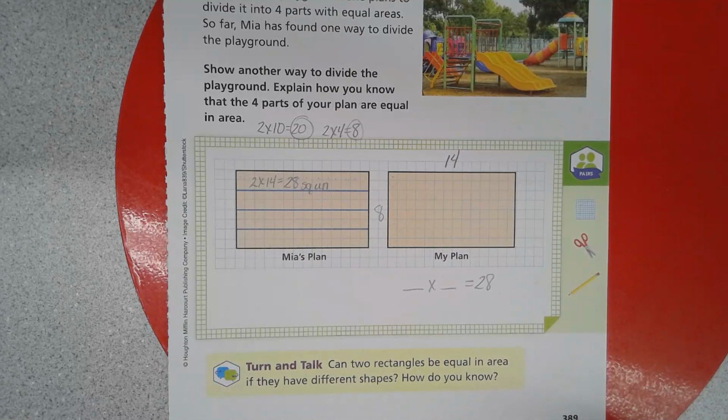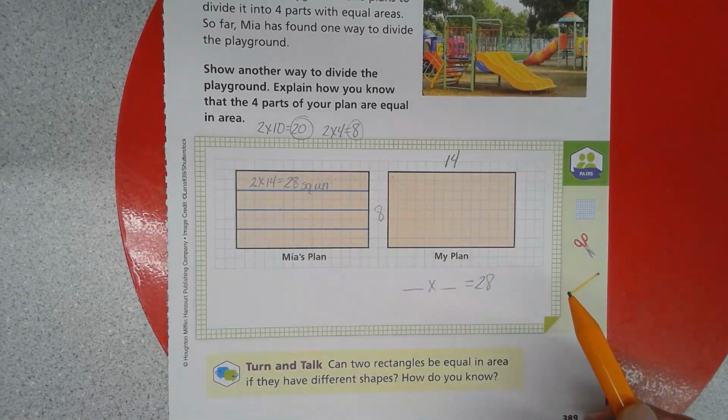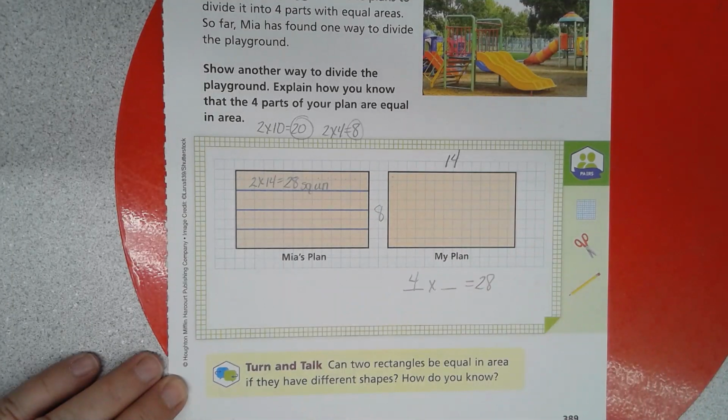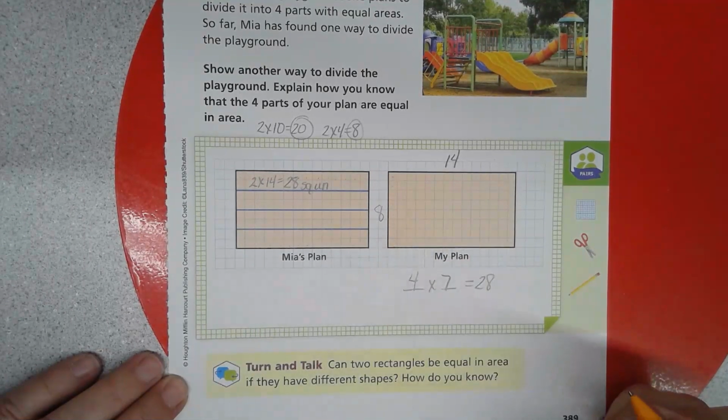Okay, so I'm thinking, I wonder if I cut 8 in half. That would give me 4 on each one. So I gotta think, 4 times what is 28? Yeah, 7. Would that work?